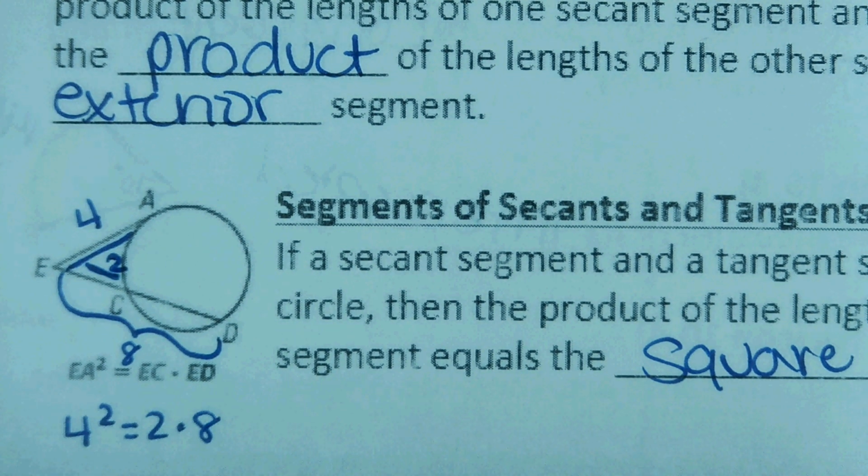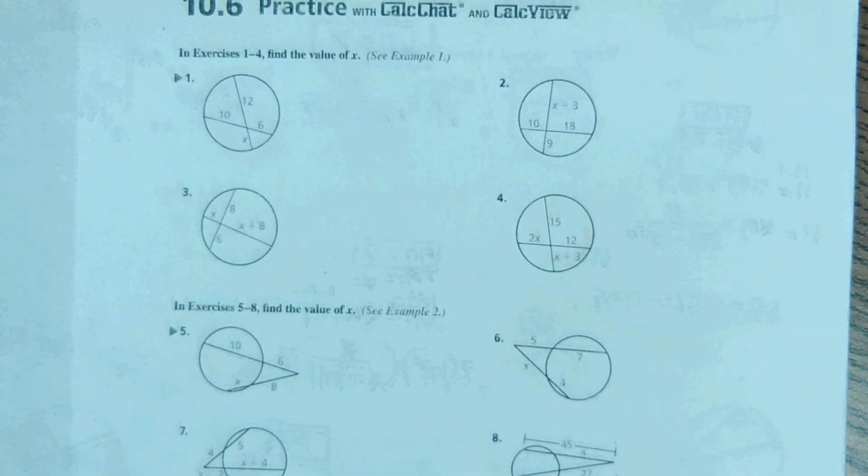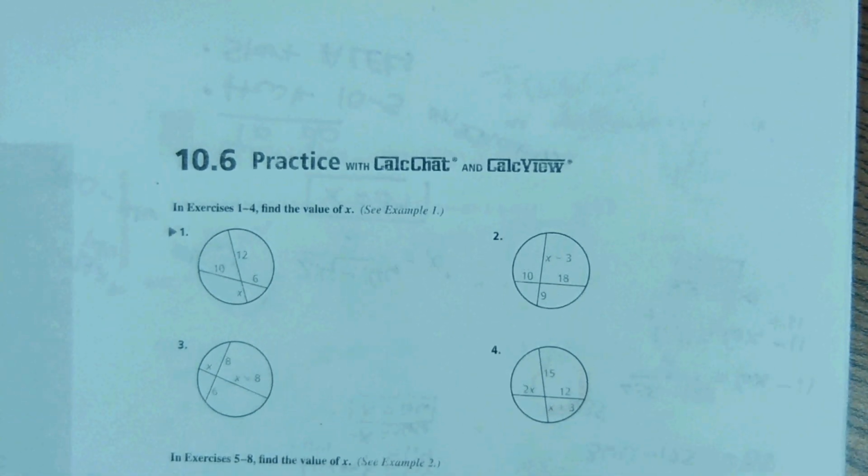Okay, so now we're going to flip over to the back page of the notes. I'm going to zoom out here too. Okay, 10.6, we just have one page. We're not even going to do all the questions on the page.